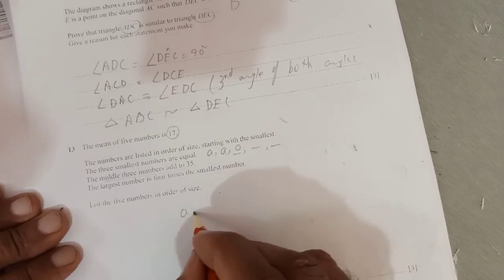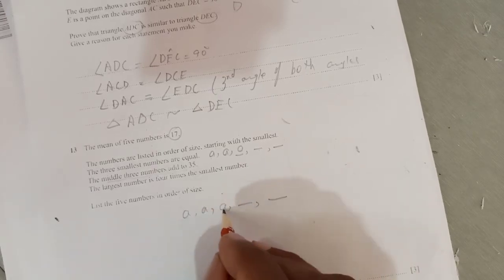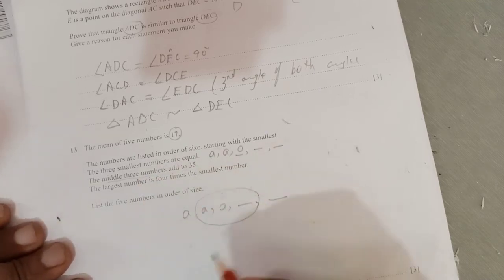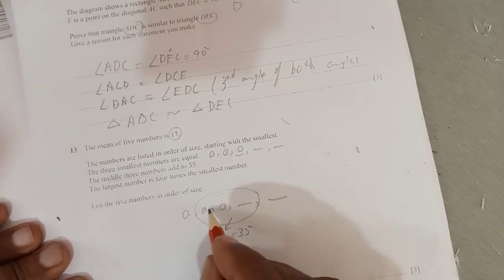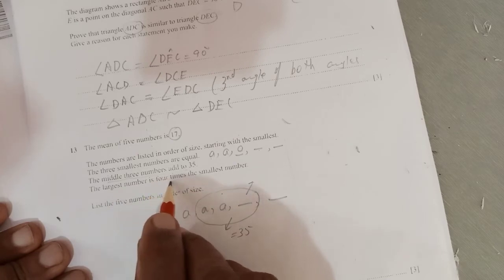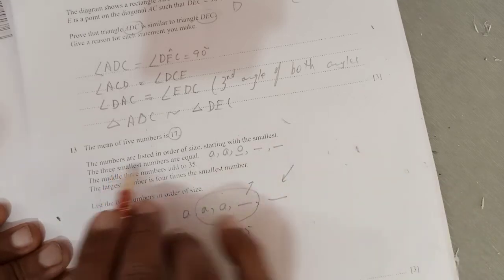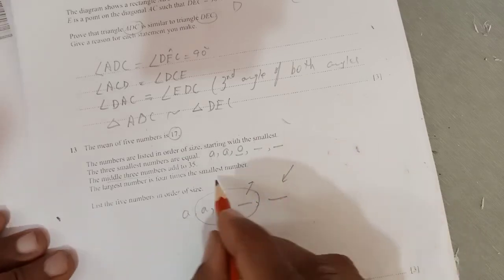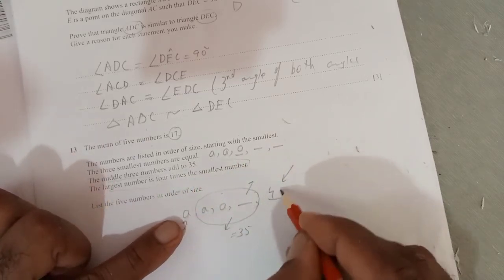First three numbers I write over here as they are. Now it is said that the three middle numbers, these are the three middle numbers, add to 35. It means if I do not take this number, I do not know what this number is. Now look, the largest number is 4 times the smallest number. These numbers are sorted starting from the smallest number, so the last one must be the largest number. The largest number is 4 times the smallest number, so it is 4a.